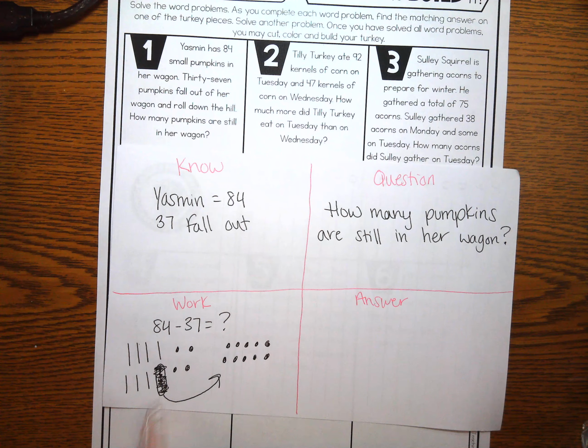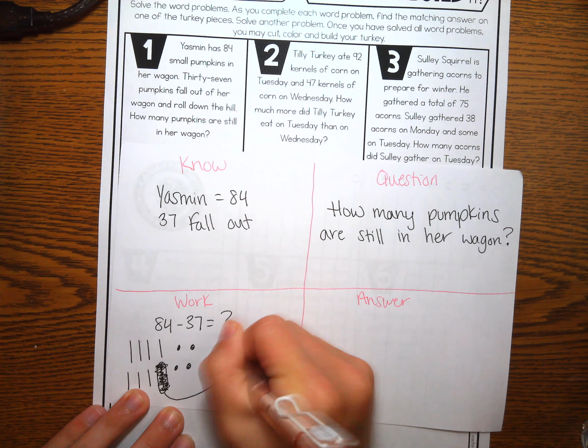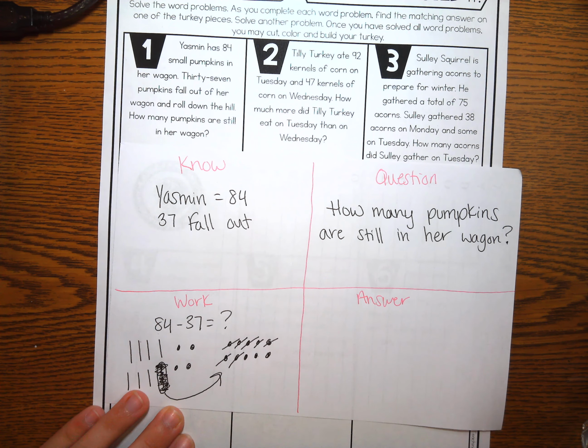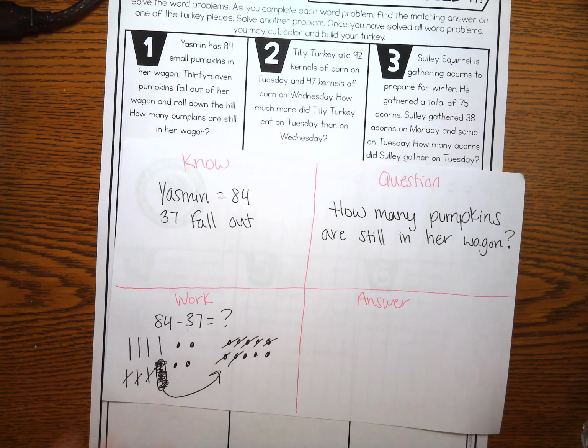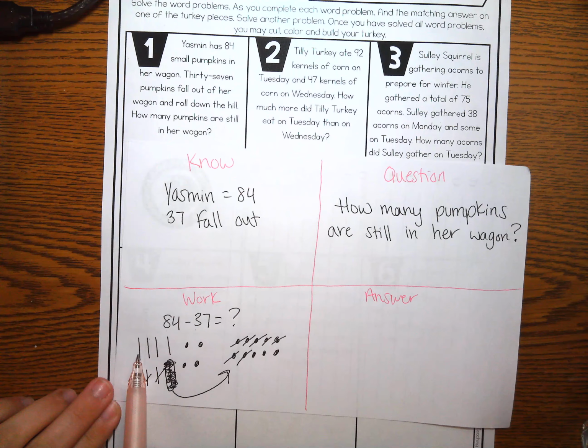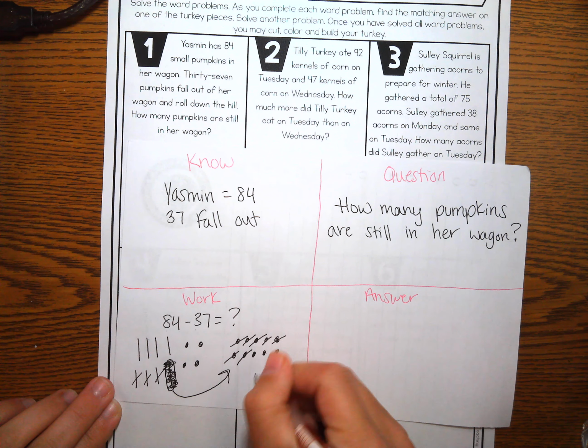All right, so now I have plenty of ones here to take away 7, so I'm going to do that. 1, 2, 3, 4, 5, 6, 7. Okay, so I've done my ones. I'm good. So I'm going to move on to my tens. I can take away 3. So I'm going to come over here and go 1, 2, 3. 3 tens. So now I can get my new number. So I have 10, 20, 30, 40, 41, 42, 43, 44, 45, 46, 47.